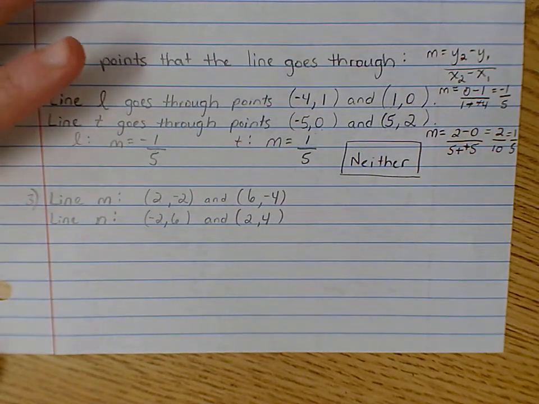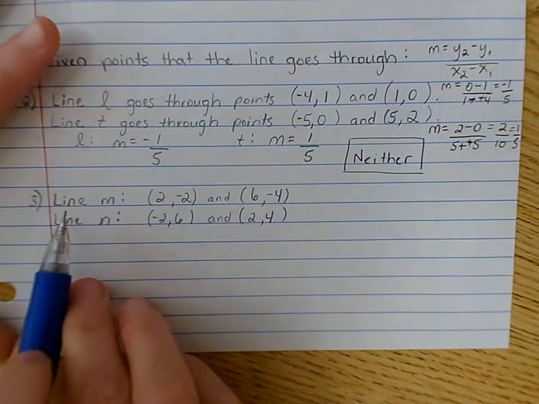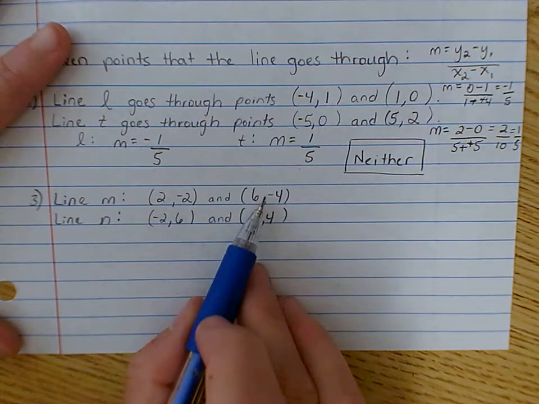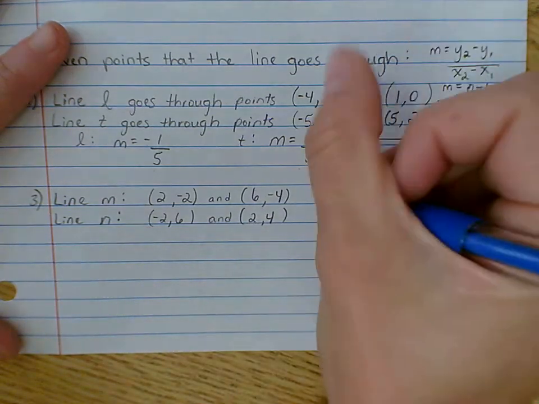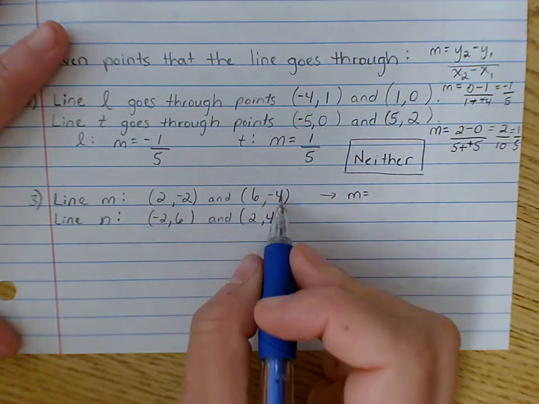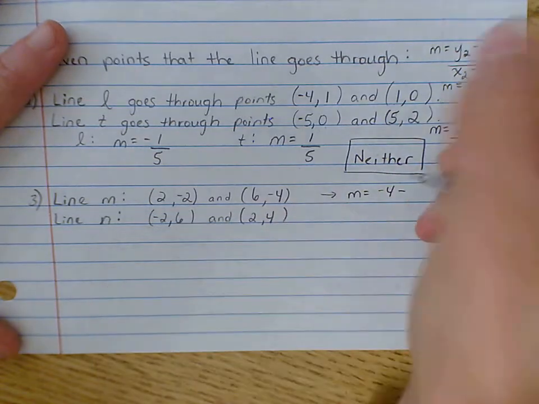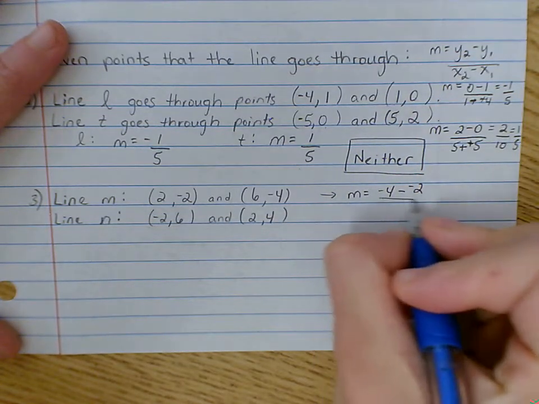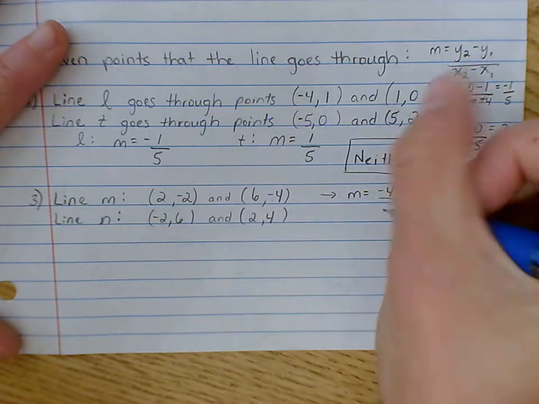So you'll have one more example, and then you guys can work. So line M goes through those 2 points. Line N goes through those two. So we're going to find the slope. So for line M, it would be -4 minus -2 on top for the slope. And then I started with this point on top, so I'm going to go back to that on the bottom.